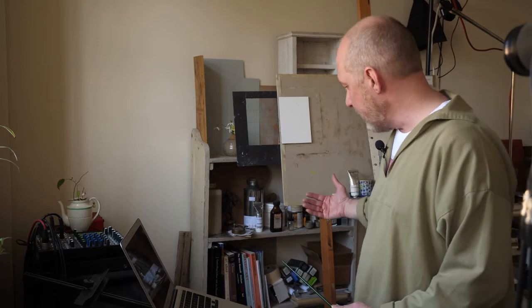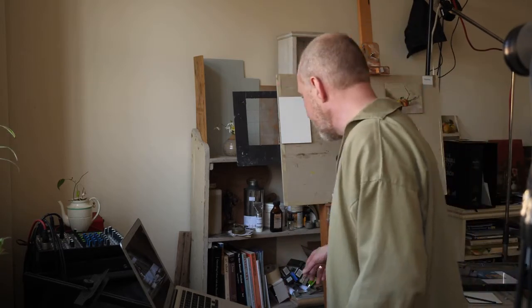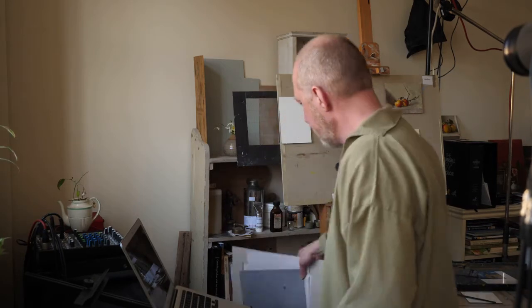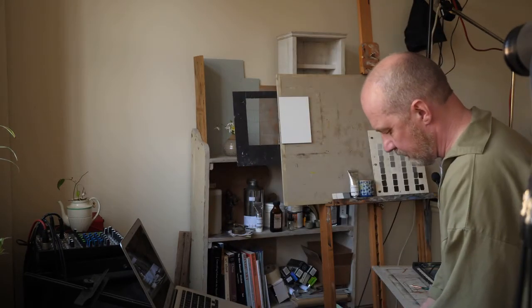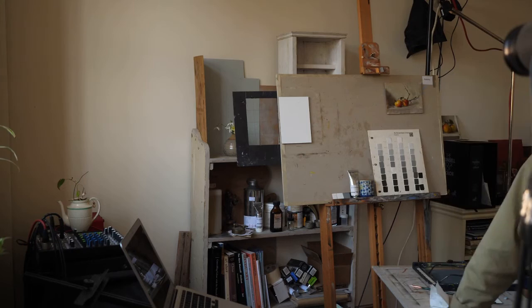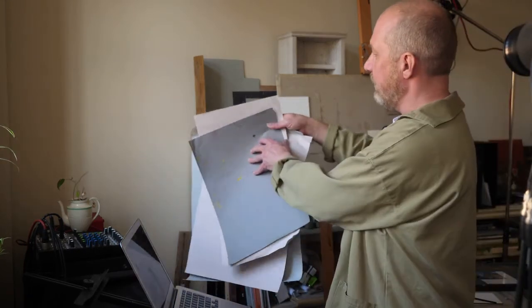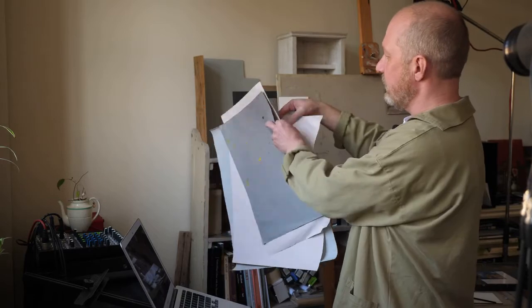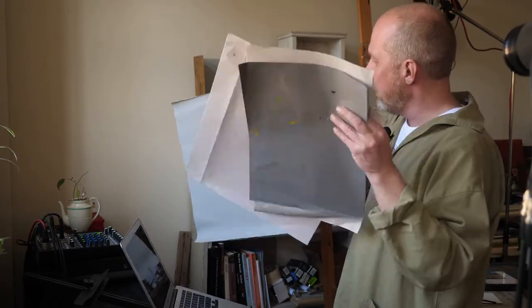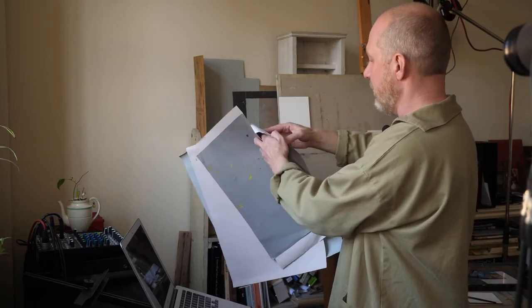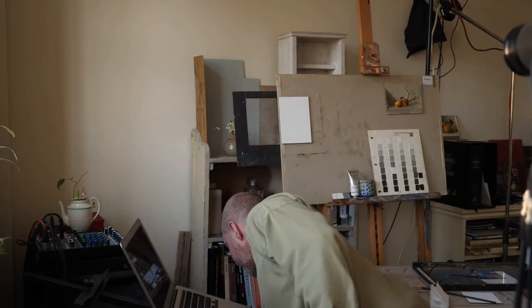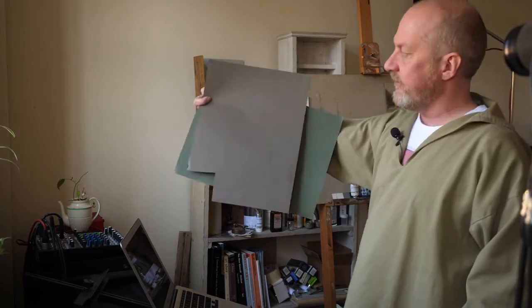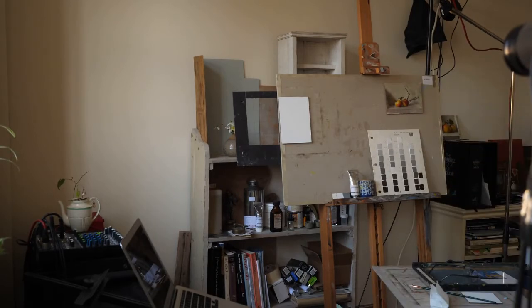And I do that by, I have a lot of different, let me just show you quickly. A lot of different pieces of paper of varying values and colours. Usually they're pretty low chroma because I don't want a background colour that argues too much with the subject, but they go right from quite dark to very light. And what that means is I can set up the painting so that where I want the focus to be, I make sure it stands out.